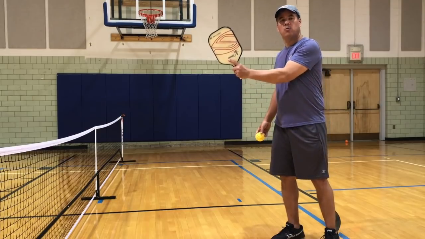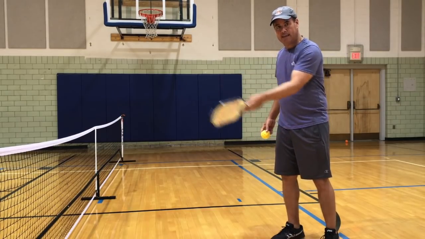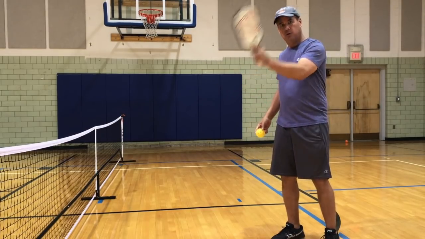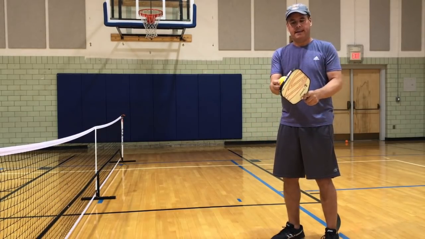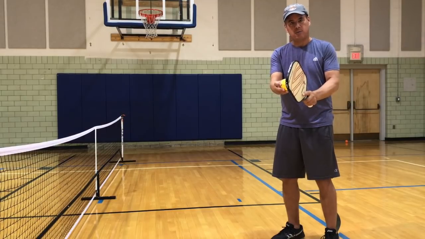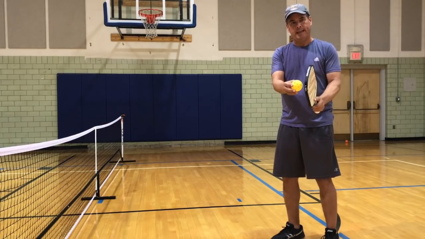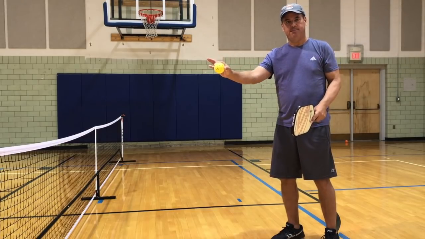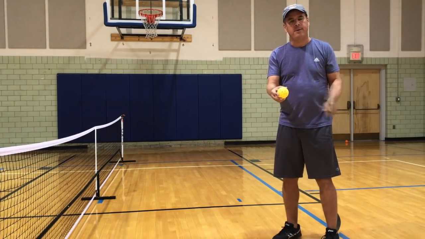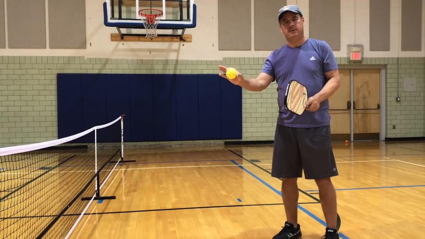You should always follow through on your shots, whether they be dinks, volleys, ground strokes, overheads, any shot. Follow-through is very important. What we're focusing on here is this part of the swing, the backswing. And what we're trying to do is shorten it in order to reduce errors from a part of a swing that doesn't add anything to the game. The length of the backswing in pickleball oftentimes doesn't add anything to your shot.